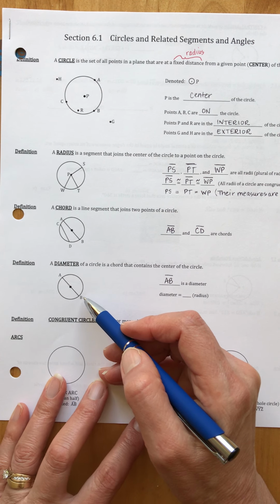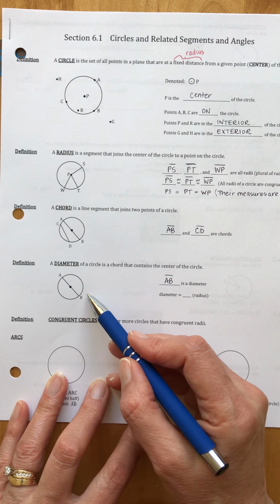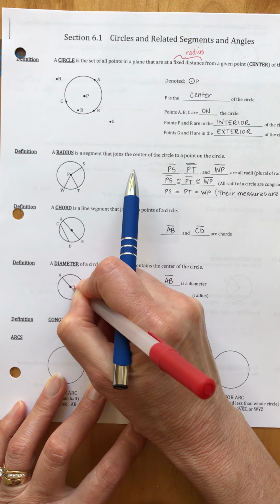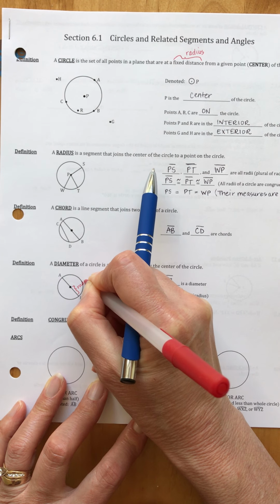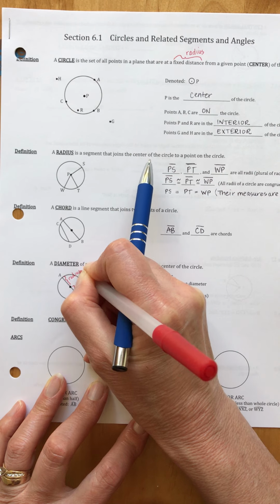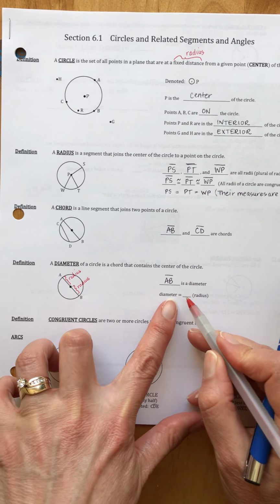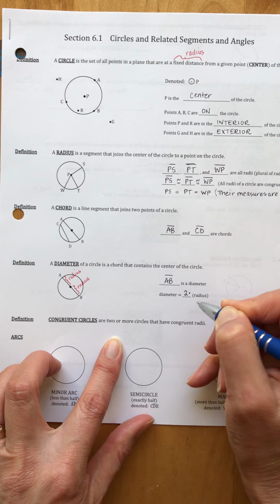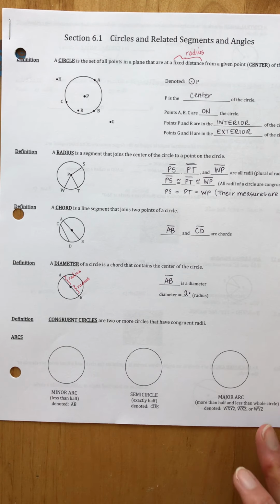So if we think about this in respect to a radius, this would be a radius, wouldn't it? And this would be a radius. So what do we notice here? Diameter equals what? 2 times the radius. All right, that's the relationship between the two.